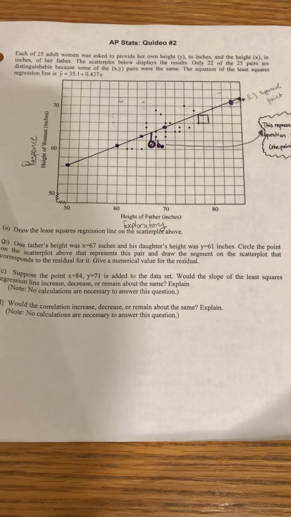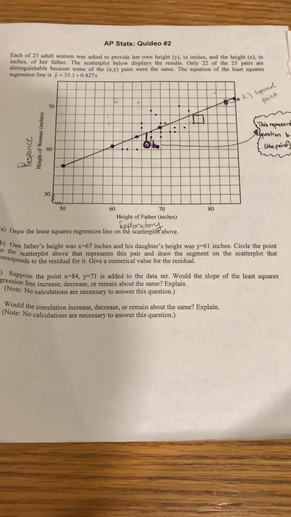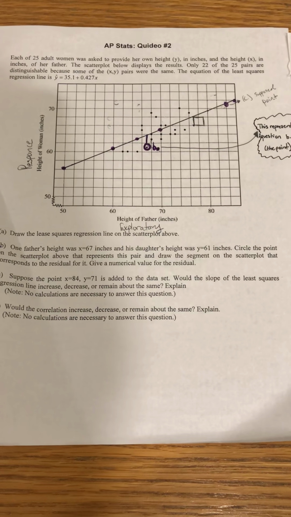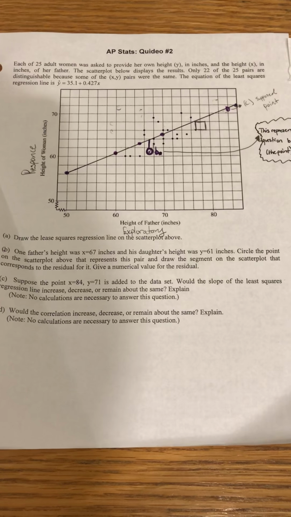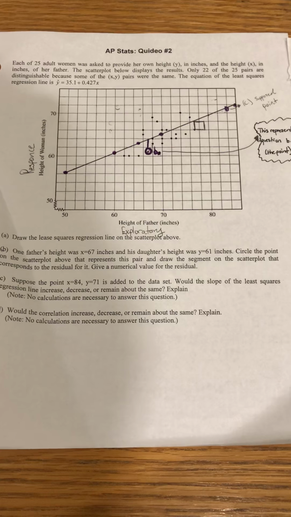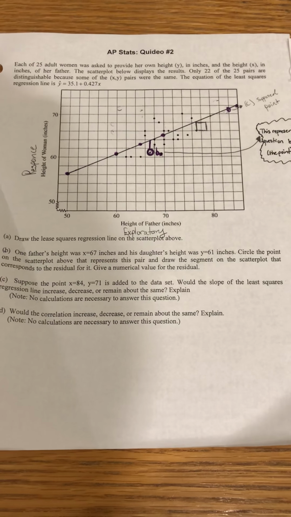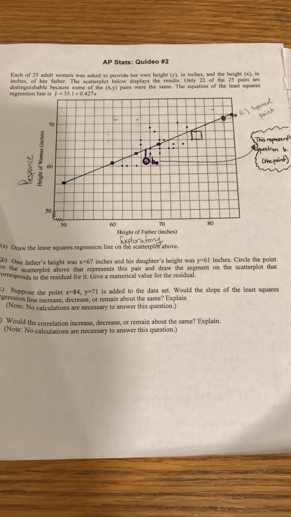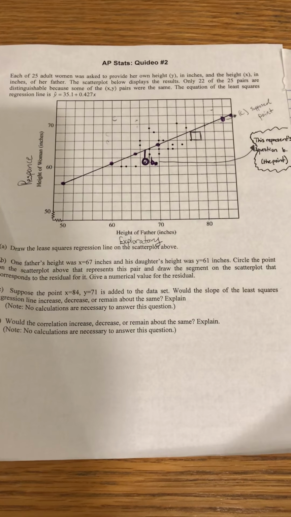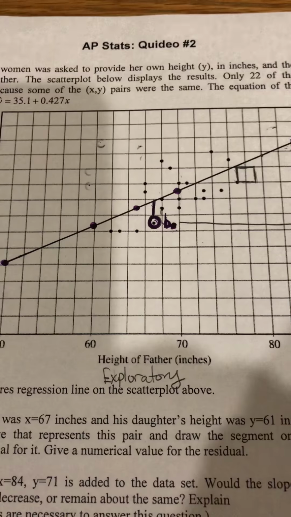Next, question B. One father's height was x equals 67 inches, and his daughter's height was y equals 61 inches. Circle the point on the scatterplot above that represents this pair and draw the segment on the scatterplot that corresponds to the residual for it. Give a numerical value for the residual. So, as you can see on the scatter plot, the point is circled right there, and it says question B to the right of it to refer back to question B.